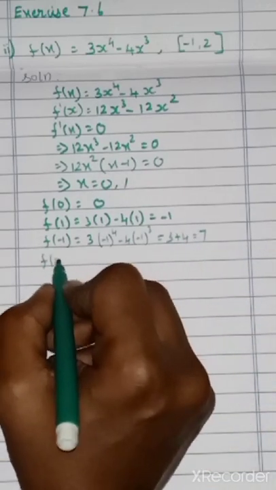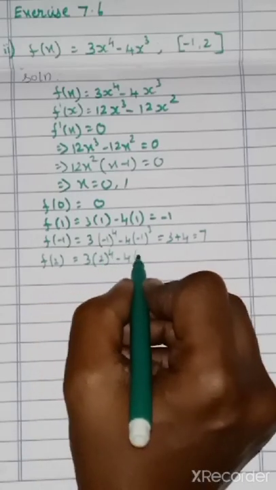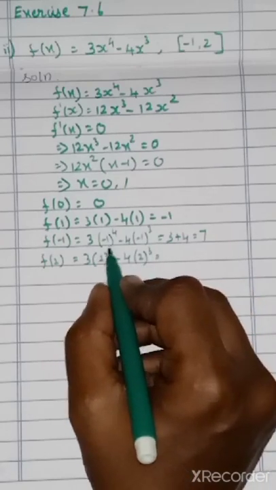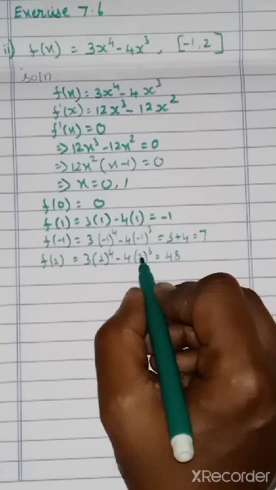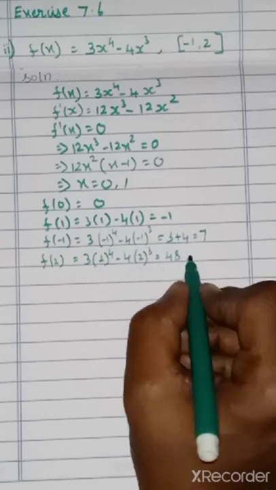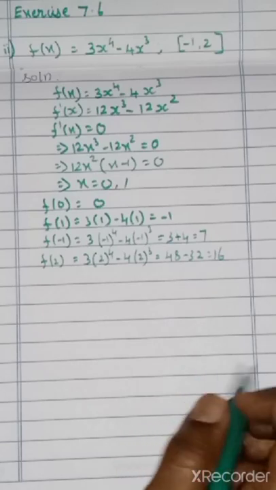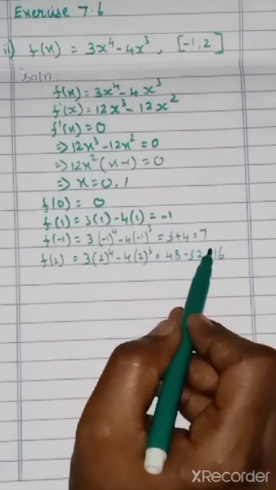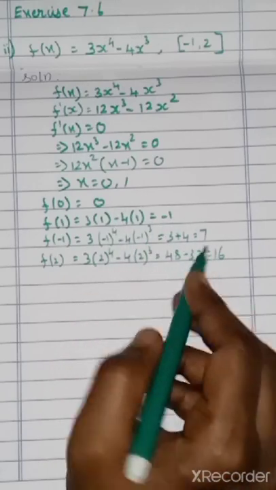Next, f of 2: 3 into 2 power 4 minus 4 into 2 power 3. That is 2 twos are 4, 4 twos are 8, 8 twos are 16, into 3 is 48. Then 2 twos are 4, 4 twos are 8, 8 fours are 32. 48 minus 32 is equal to 16. We got 4 values. What are they? 0, minus 1, 7, 16. Among these, what is the largest value? 16.